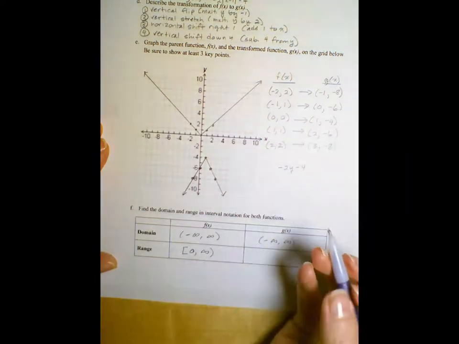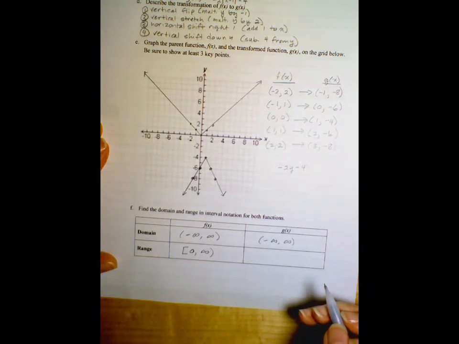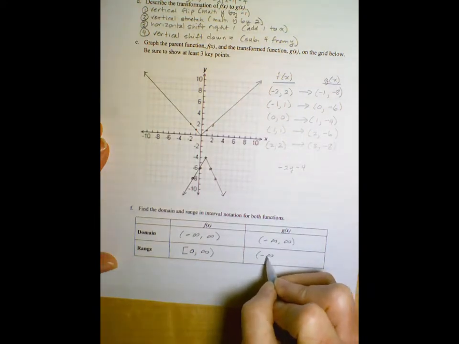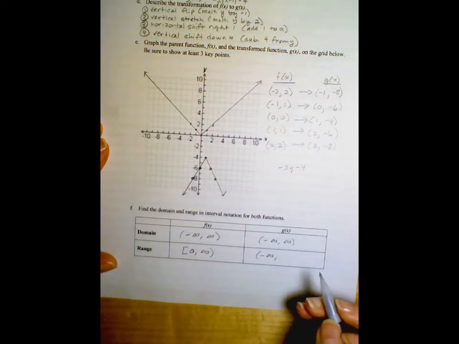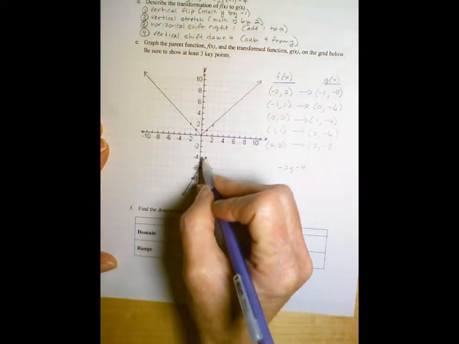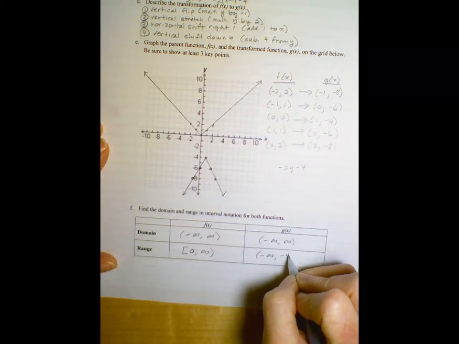How about the range? Low to high, what are our y values? Yes, negative infinity. And how high do we go in the y direction? Looks like we get as high as negative 4 before we have to turn around and come back down.